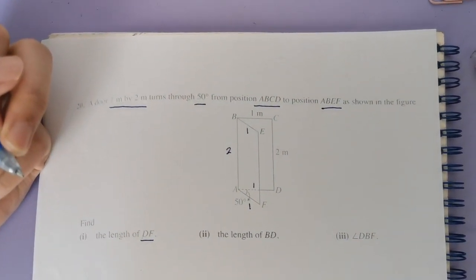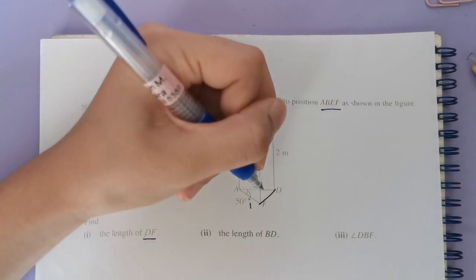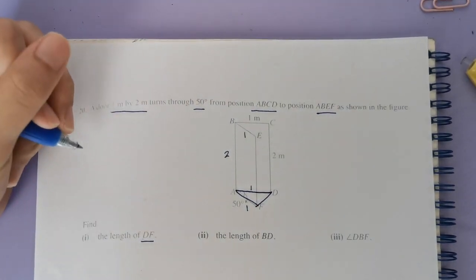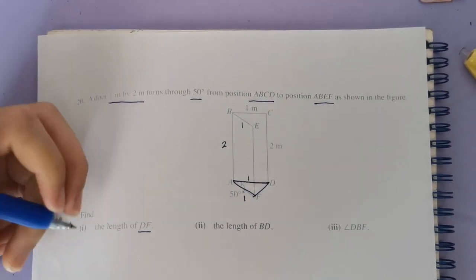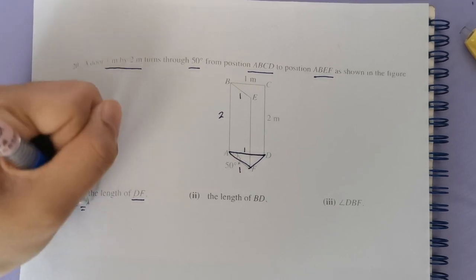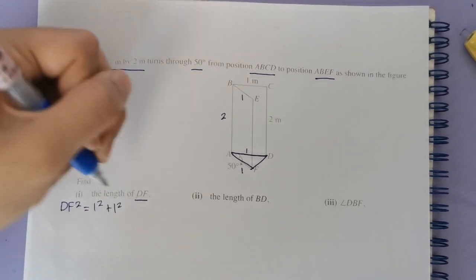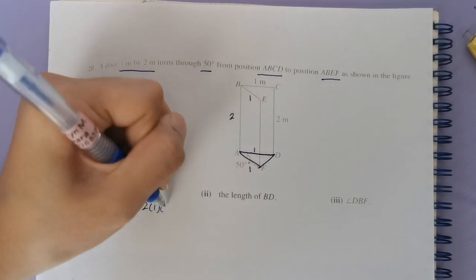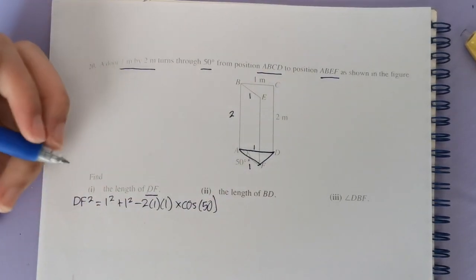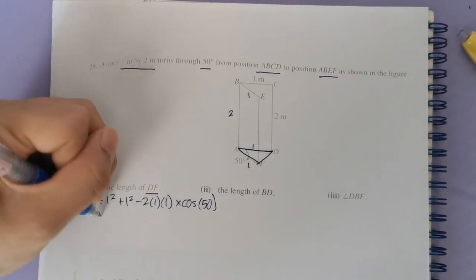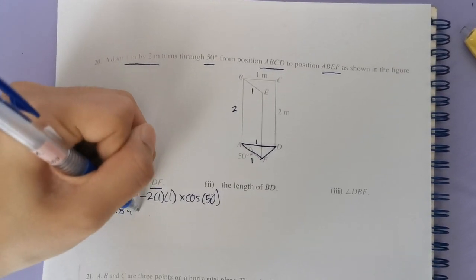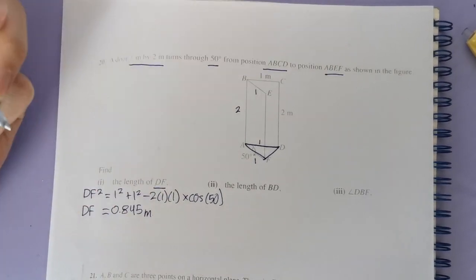So how do we find DF? What I'm going to do is draw a line from D to F. So if you realize this, DF actually makes a triangle and it closes it up. That becomes DAF. So what I'll be using here is the cos rule. So the cos rule is essentially DF squared equals 1 squared plus 1 squared minus 2 times 1 multiplied by cos of 50. So why 50? Because DAF is 50 degrees. So we will get 0.845 meters. That's your answer for DF.